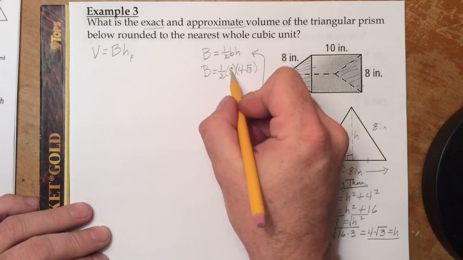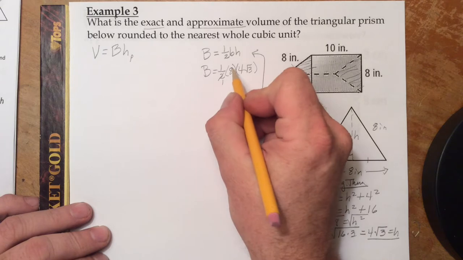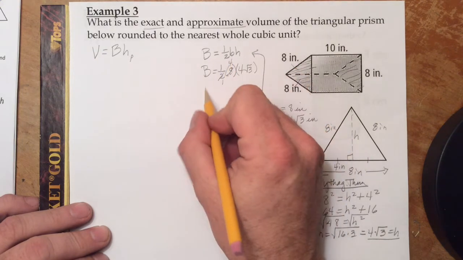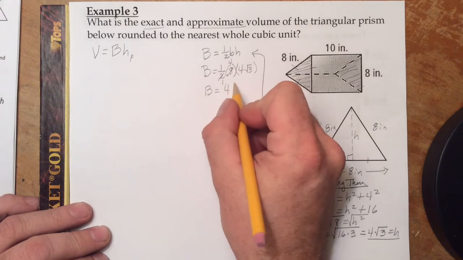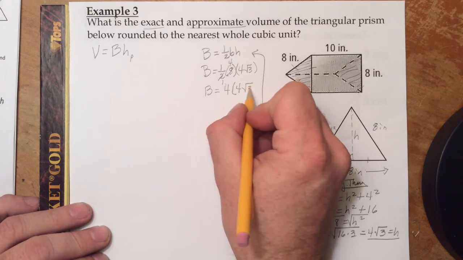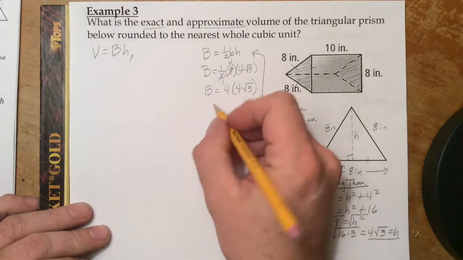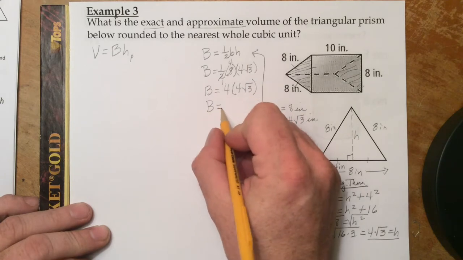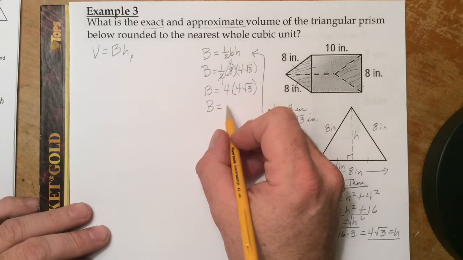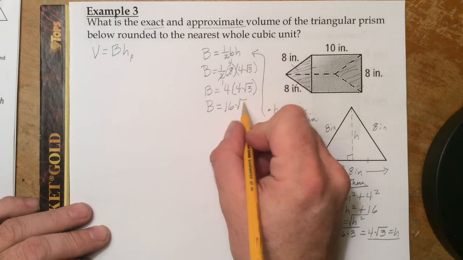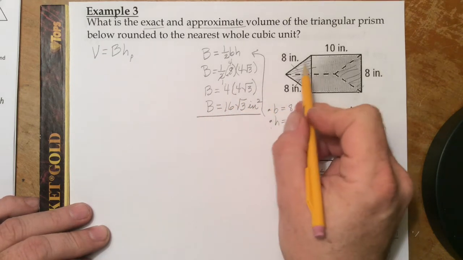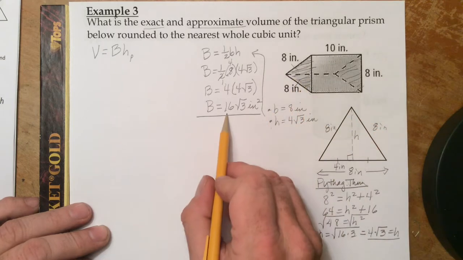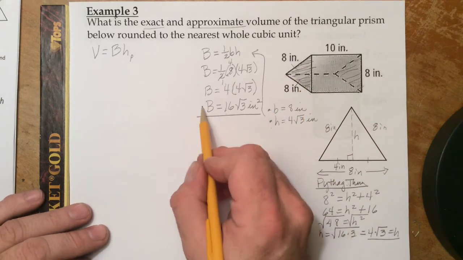2 and 8 are divisible by 2. 2 goes into 2 once, 2 goes into 8 4 times. Now we have 1 times 4 times 4 times root 3, or 4 times 4 root 3. 4 times 4 is 16, so we get the area of the base face, the triangle, is 16 times the square root of 3 square inches. So the area of each base is 16 root 3 square inches.